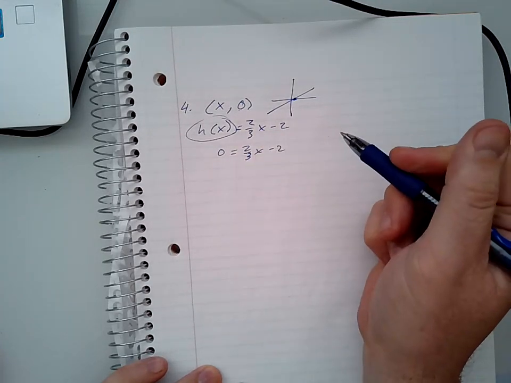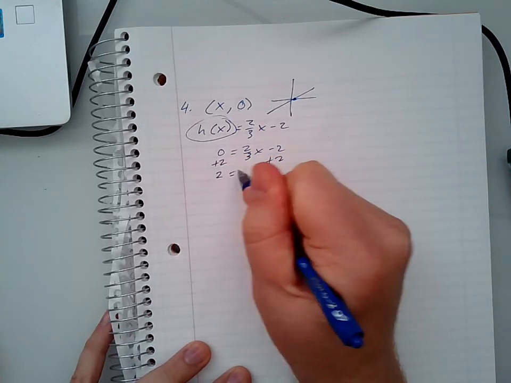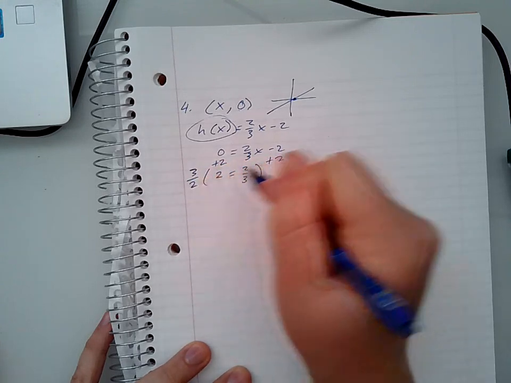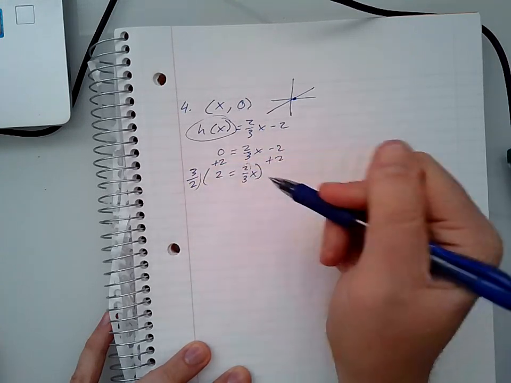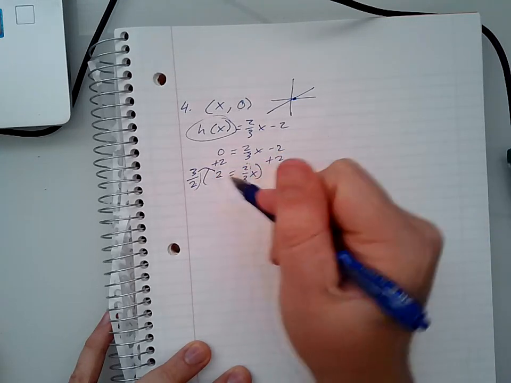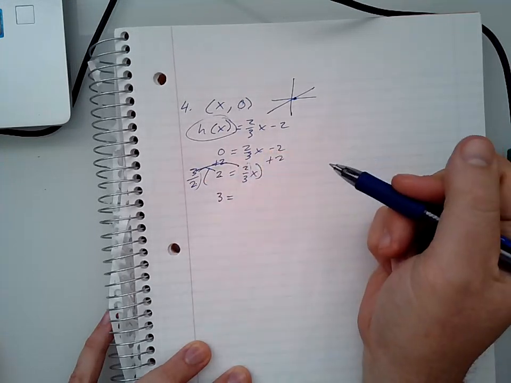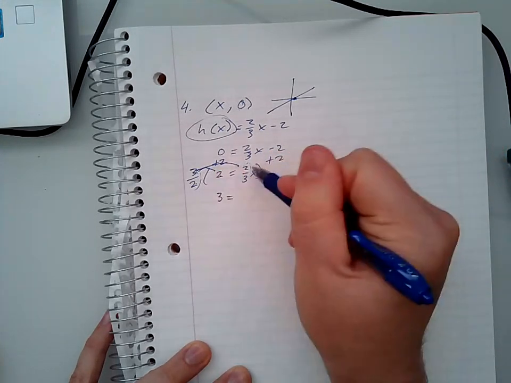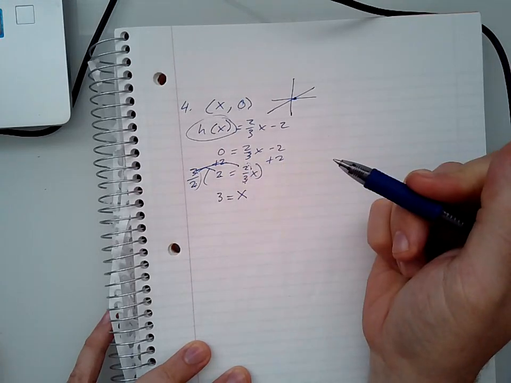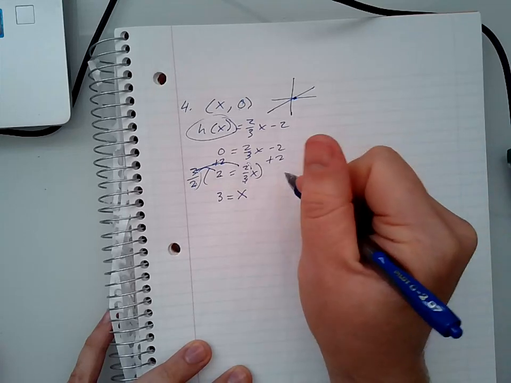So I get 0 is equal to 2/3 x minus 2, add 2 to both sides. I get 2 is equal to 2/3 x. I'm going to multiply this whole thing by 3/2 because we multiply it by the reciprocal. So I get this right here. 3 times 2 is 6, divided by 2 is 3. And then 3/2 times 2/3 gives me 1 because 3 times 2 is 6, 2 times 3 is 6, and 6 over 6 is 1. So 3 is equal to 1x. So I know that that answer is C.